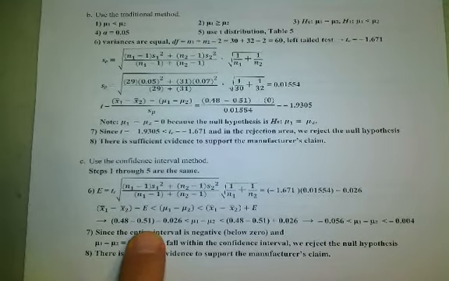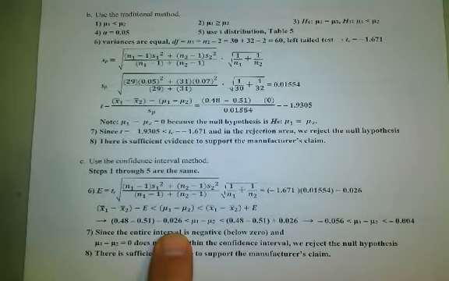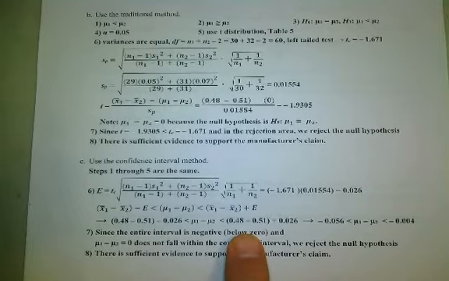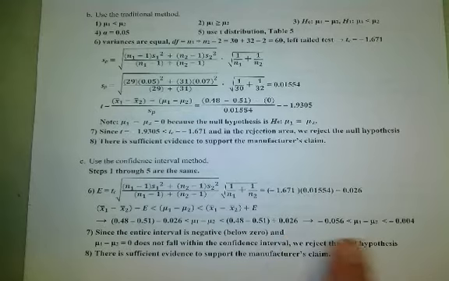0.48 subtract 0.51, that's going to give us 0.03. So it's a negative 0.03 because the 0.48's less. So negative 0.03 subtract a negative 0.026. Negative 0.03 plus a 0.026. When we work it all out, our interval goes from negative 0.056 to negative 0.004.